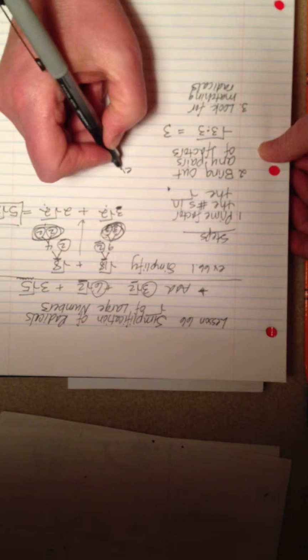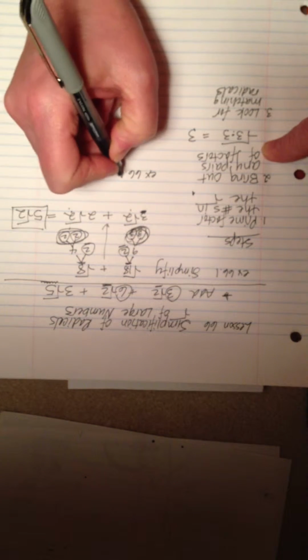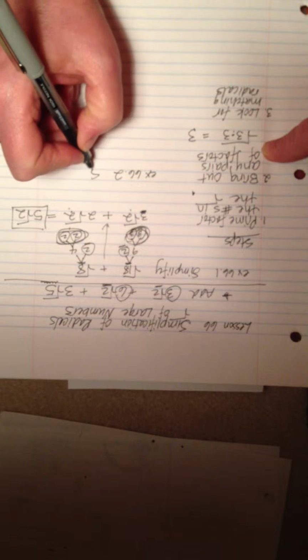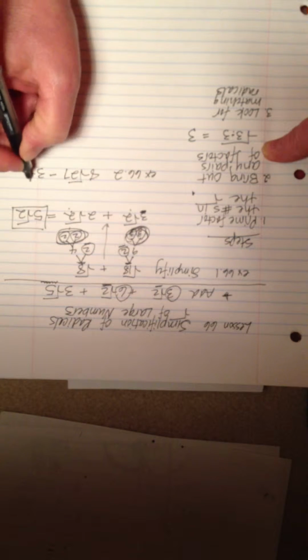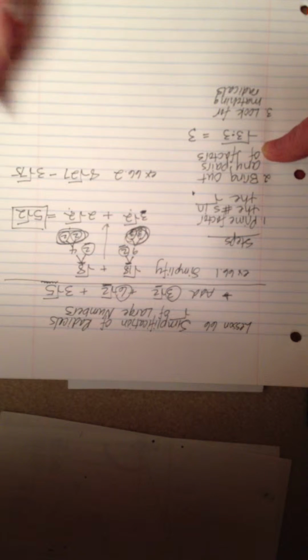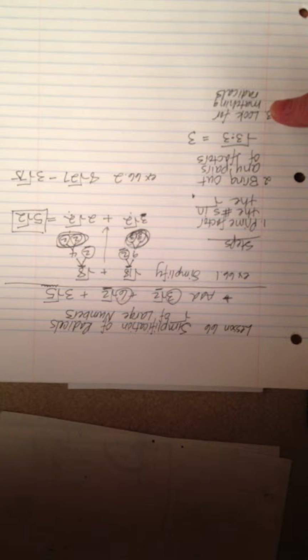Here's example 66.2. And it has 8 times the square root of 27 minus 3 times the square root of 75. Well, they're making this a little bit more challenging for us, aren't they? Giving us some bigger numbers, but we're good. We can break it down.